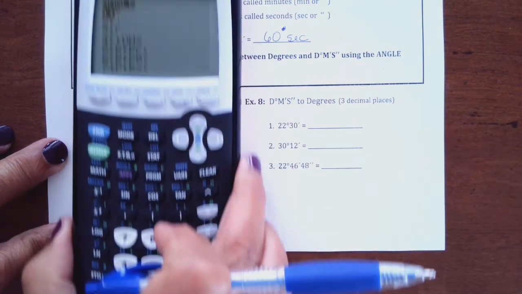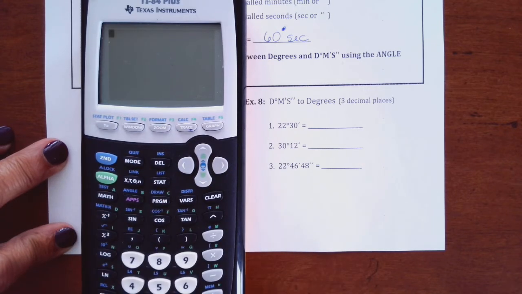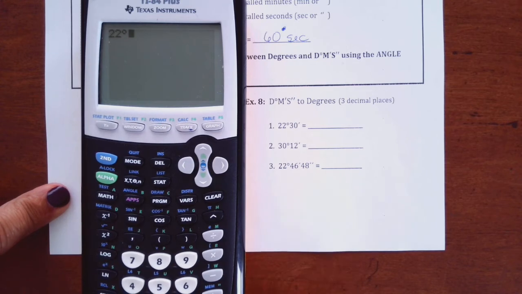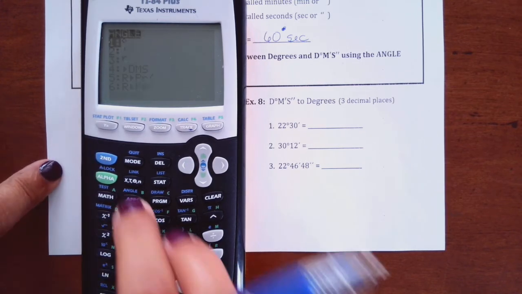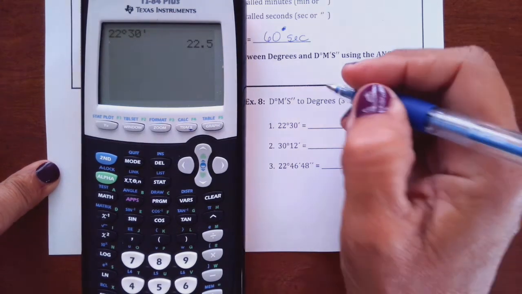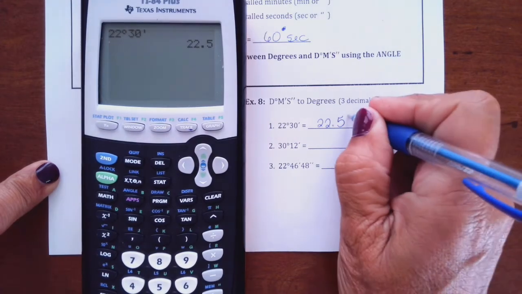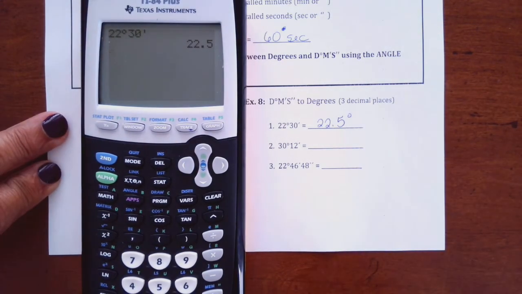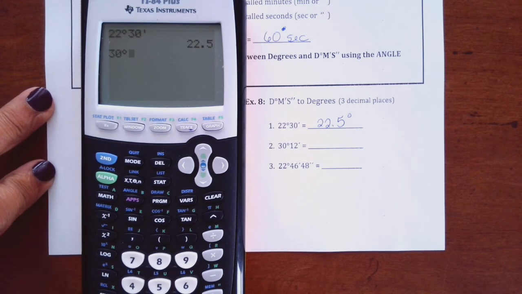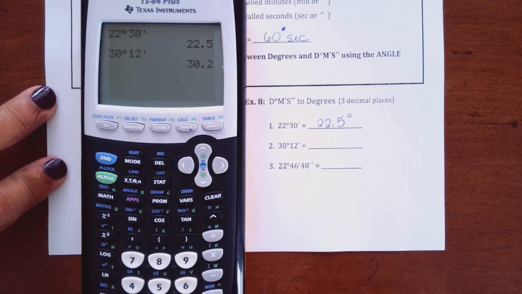All right, so I'm going to hit clear. So 22 degrees, so 22, and then do second angle and hit number 1. 30 minutes, so 30, go back to second apps for angle and get 2, the minutes, and then hit enter. So 22.5. Okay, and that's degrees. All right, so 30 degrees, so 30, go back to your angle menu, get the degrees. 12 minutes, so second and 2, so 30.2.